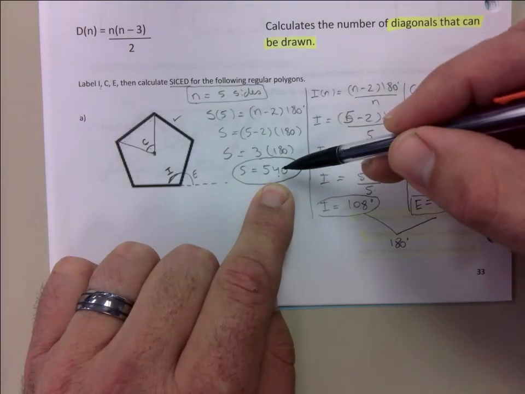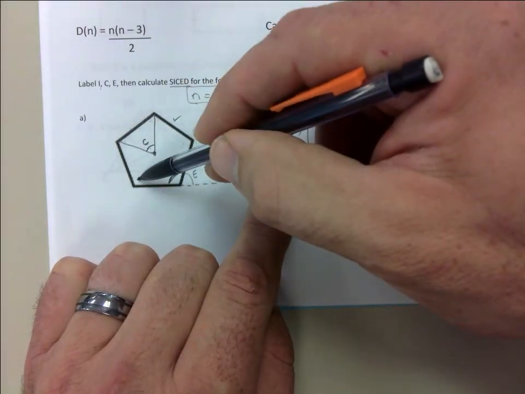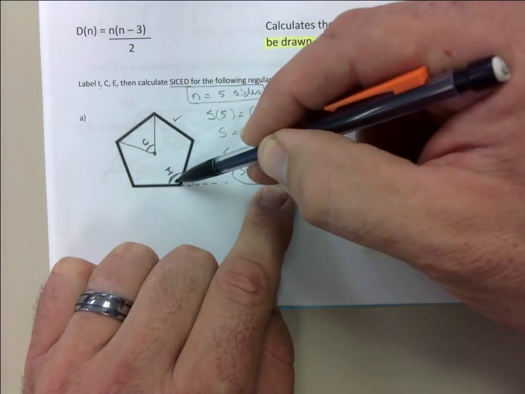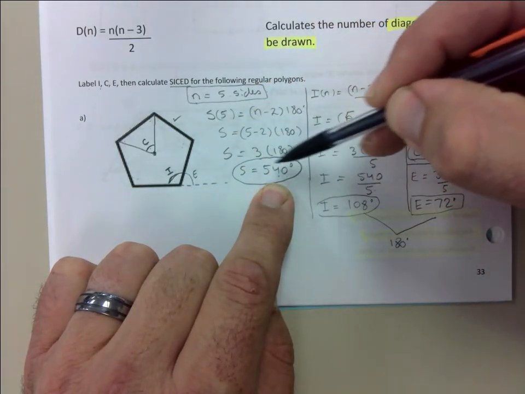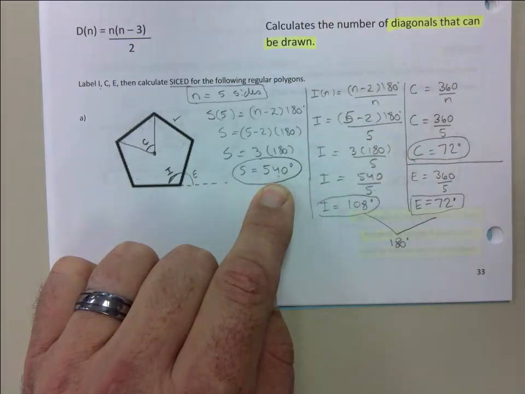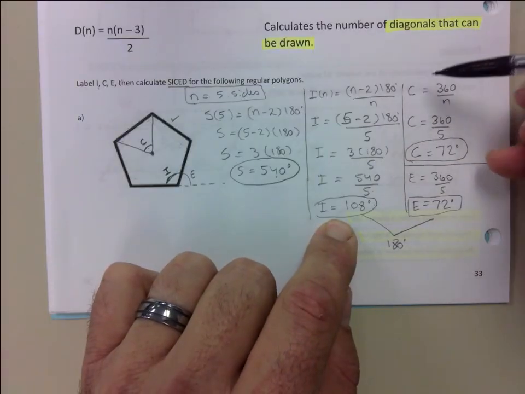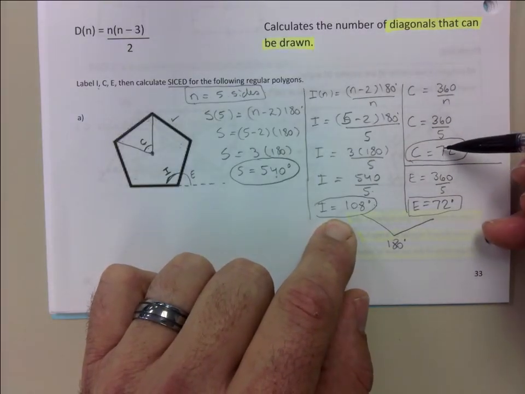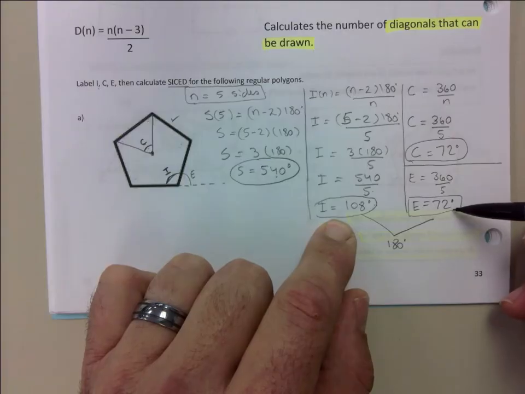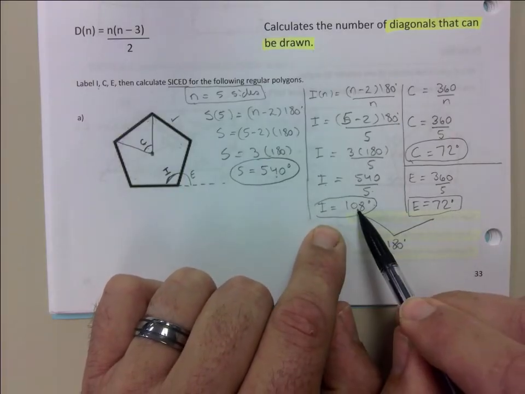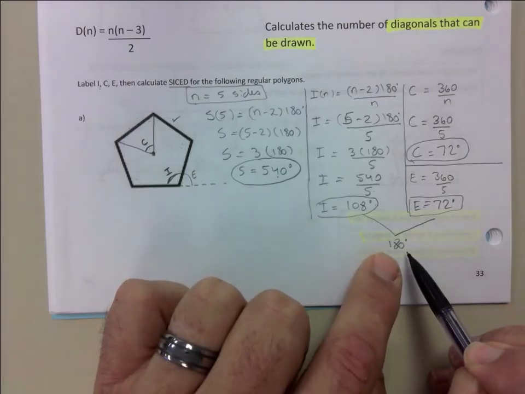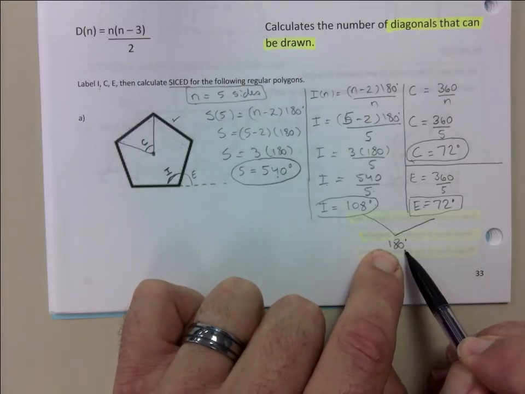Why is this important? If I were to give you 4 angles in this thing, you could easily find the 5th one. Just subtract what you know from 540, okay? That's why this is useful. The interior angle is 108. The central angle is 72. So is the exterior angle. And we notice something, that the interior and the exterior, they add up to 180. That's no surprise to us.